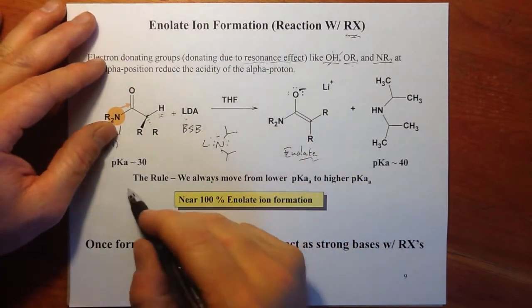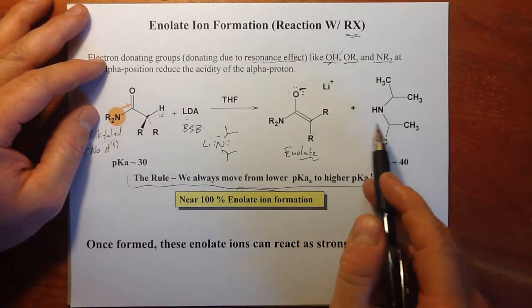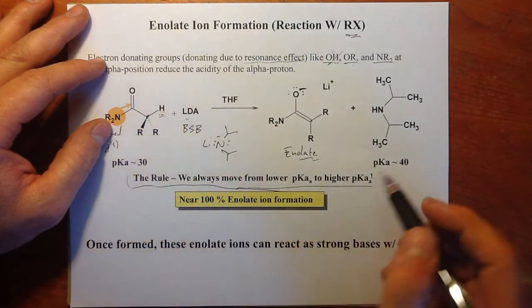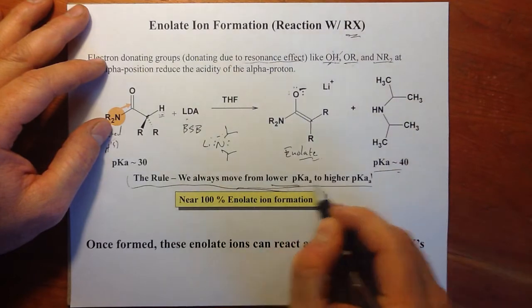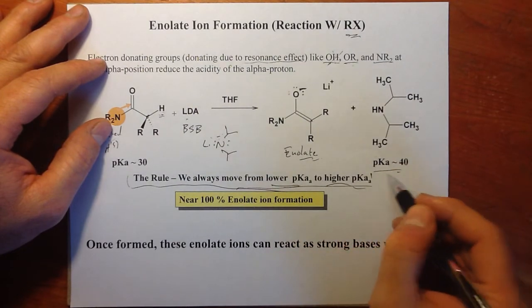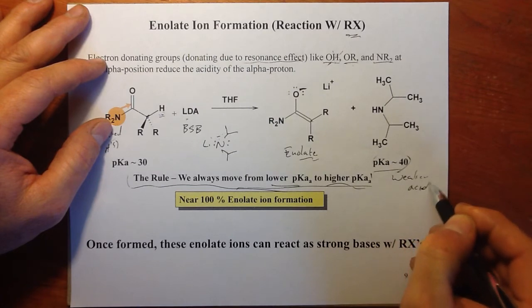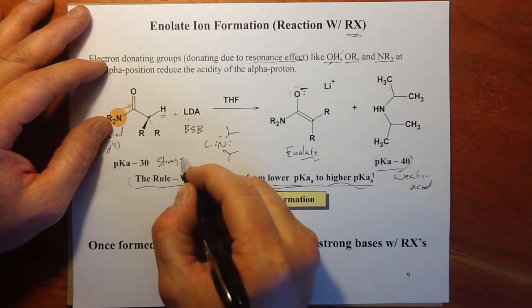In general, we know from OChem 1 that if we look at the balanced acid-base reaction and the pKa of the acid on the left is lower than the pKa of the acid on the right, then the right side is favored. We always move from lower pKa to higher pKa. This is the weaker acid in this acid-base reaction, so we're not going to go back. This is the stronger acid, pKa of 30.